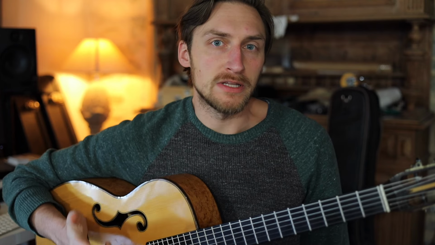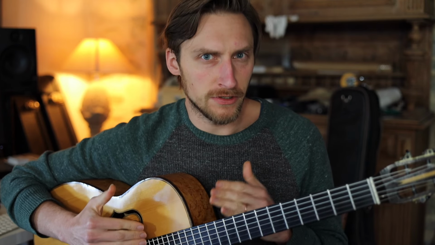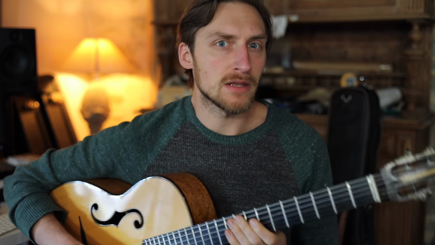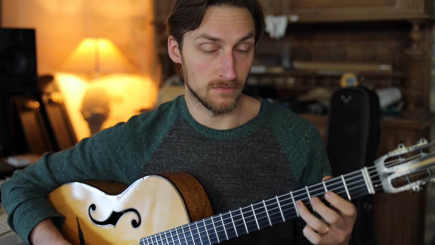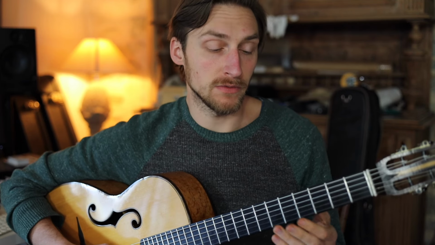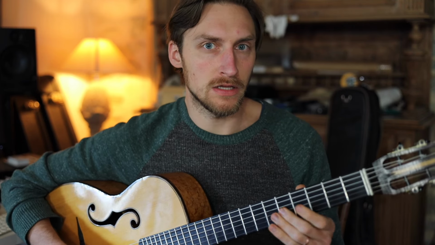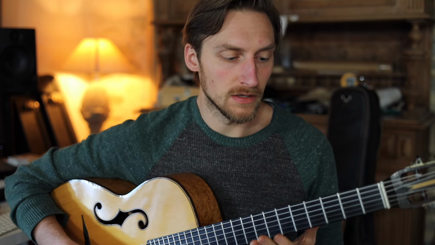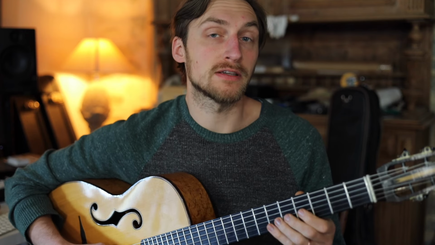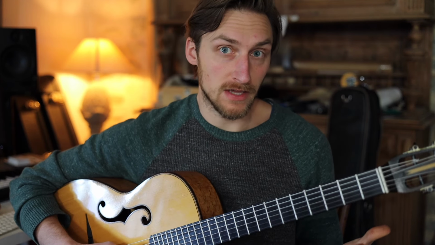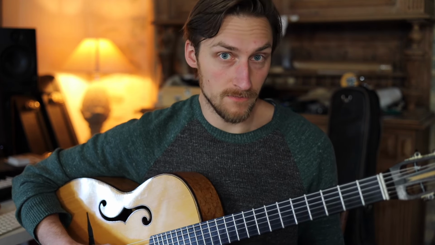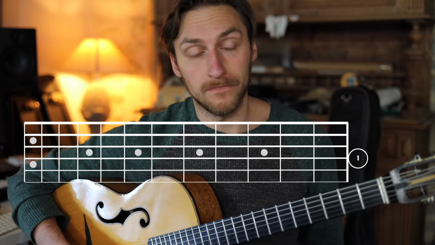And to find the scale, we need to understand the interval relationships that make up the scale. So by that I mean, is there a whole step, meaning we skip a fret, or a half step, meaning we don't skip a fret, between each note of the scale? And so for a major scale, we have all whole steps, except between scale degrees 3 and 4, and 7 and 1.